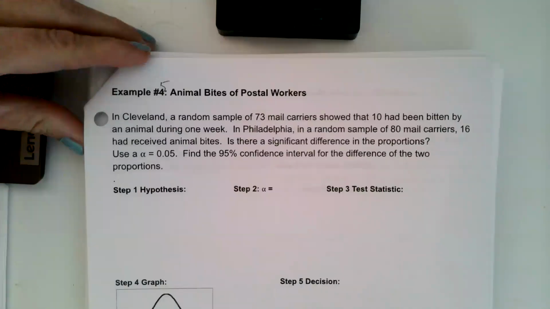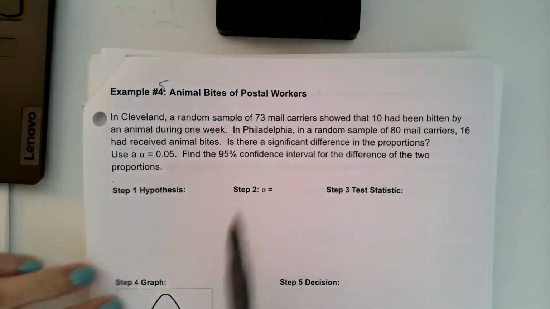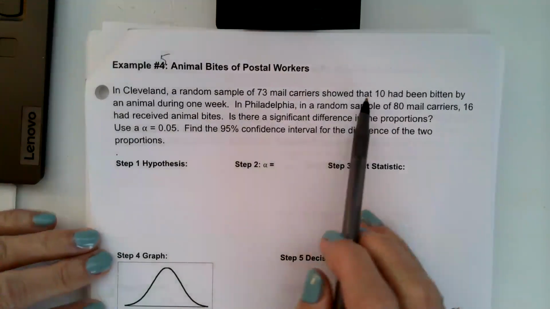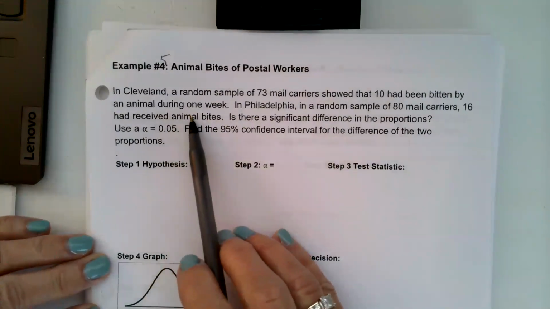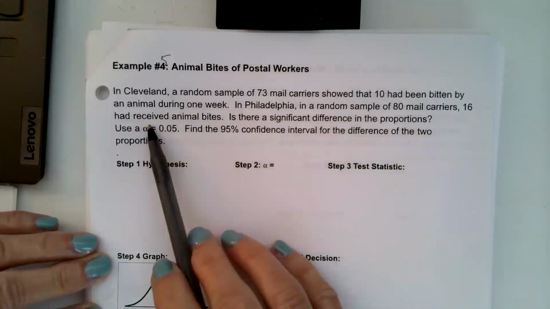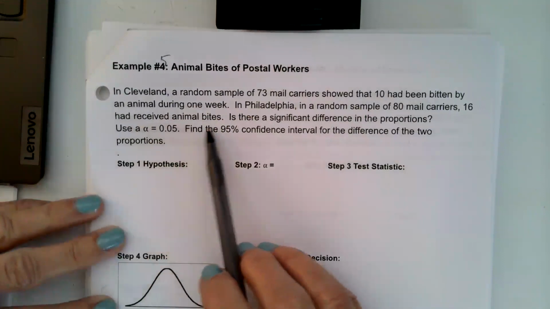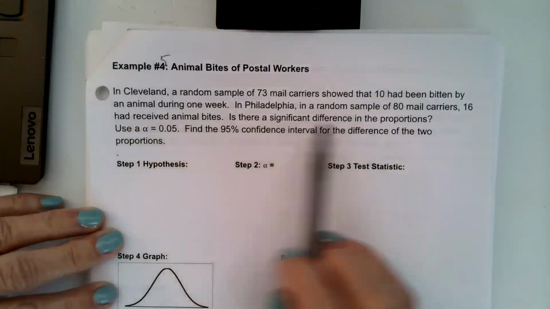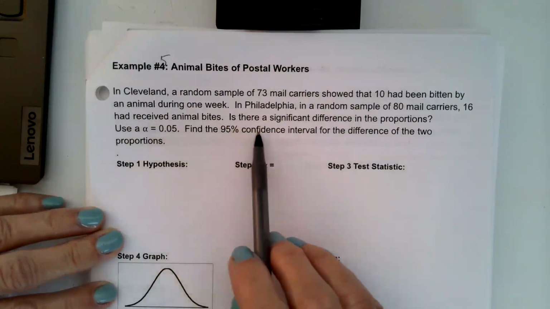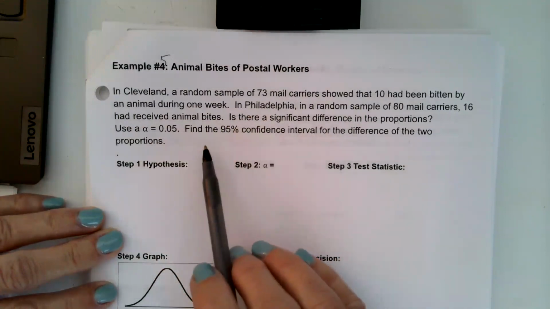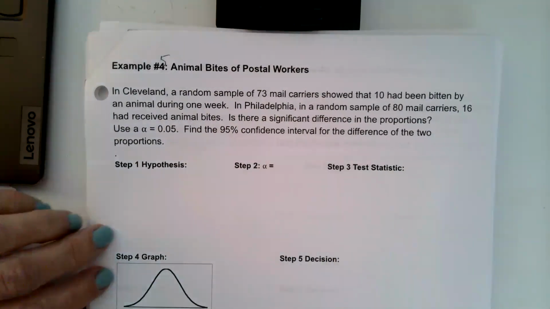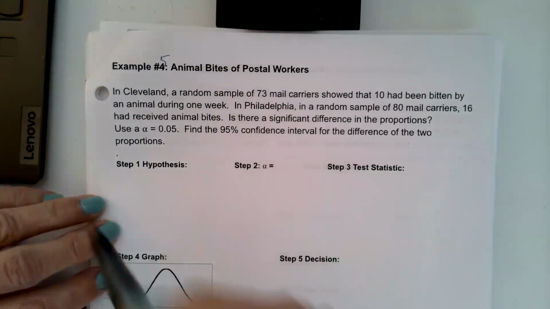Okay, example 5 says animal bites of postal workers. In Cleveland, a random sample of 73 male carriers showed that 10 had been bitten by an animal during 1 week. In Philadelphia, a random sample of 80 male carriers, 16 had received animal bites. Is there a significant difference in the proportions? Use alpha at 0.05. It says find the 95% confidence interval for the difference of the 2 proportions. So I have it set up for hypothesis test, but we're going to use a confidence interval to do that.